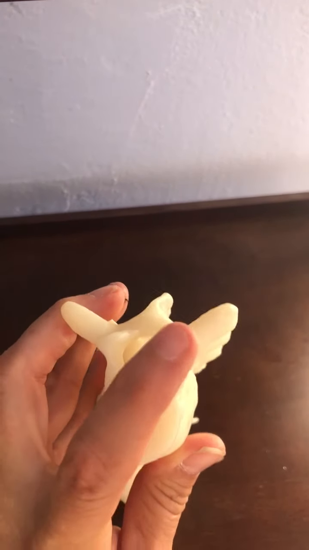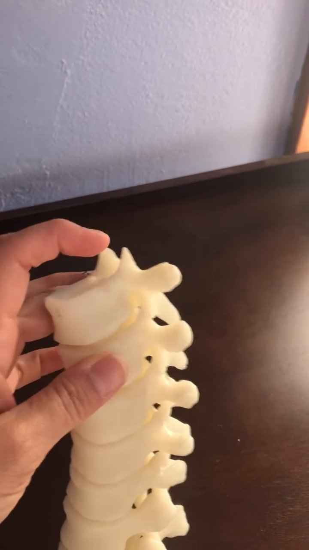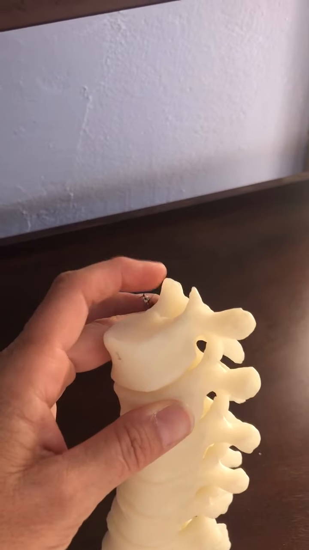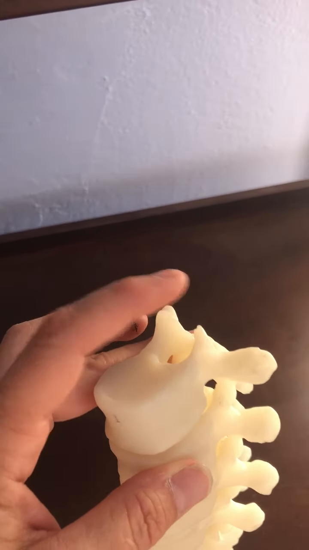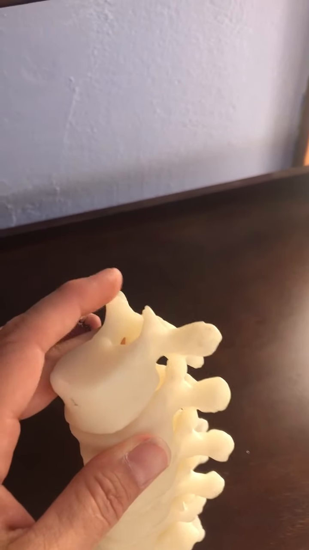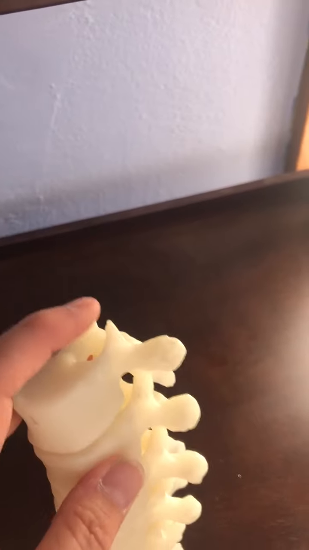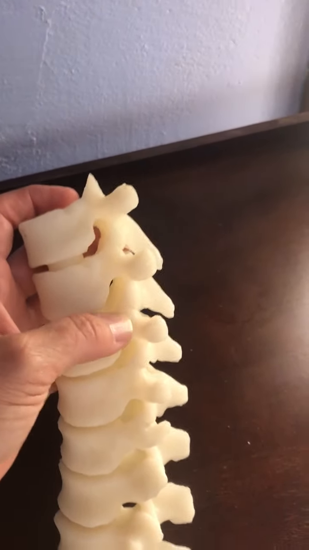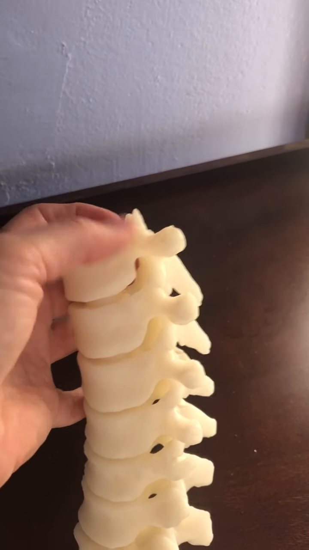Right here, these two spots that you can see much better from a lateral side are the facets of the articular process. The articular processes actually articulate with the vertebrae on top.